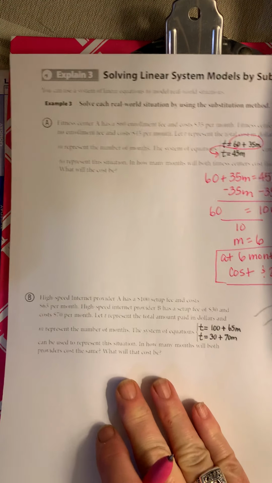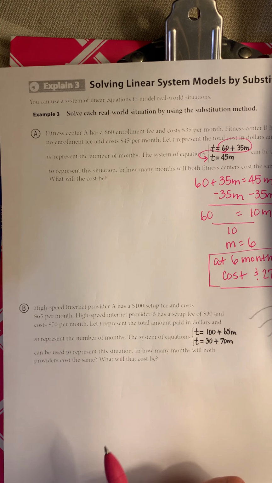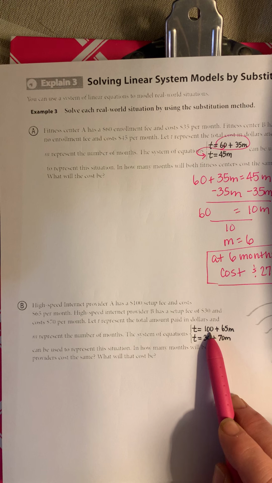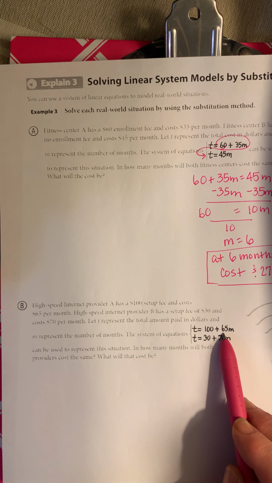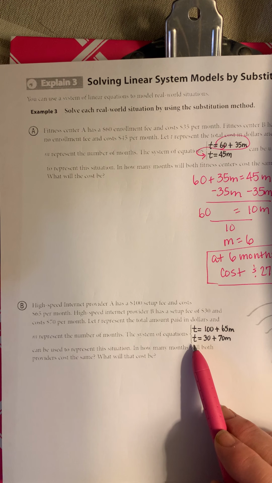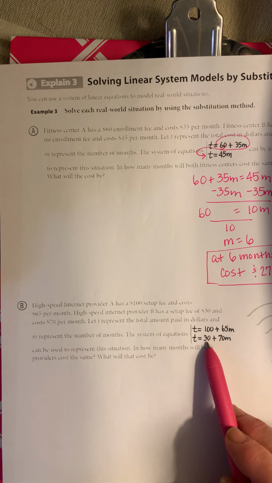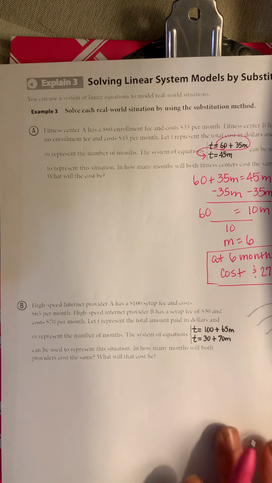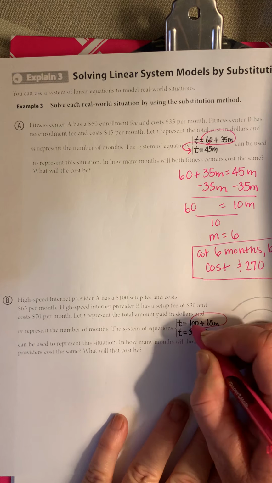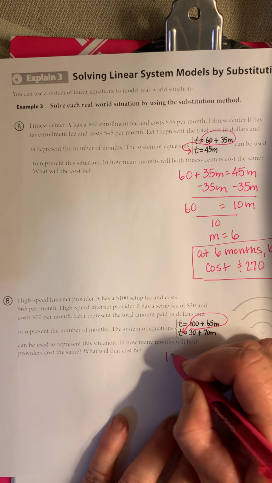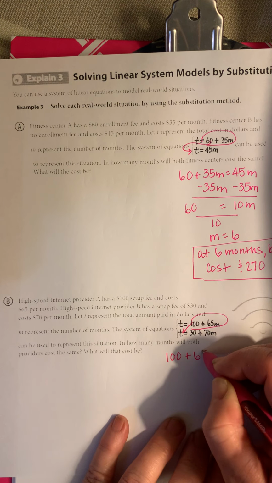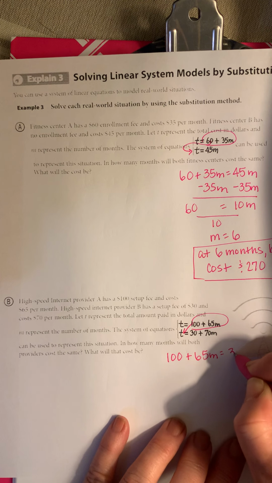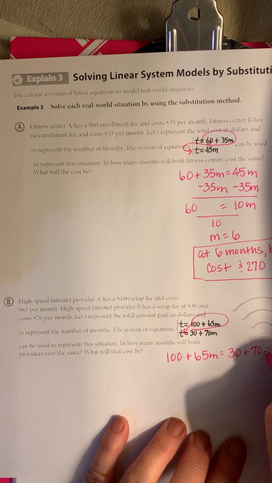All right, and our last example. High-speed internet provider A has a $100 setup fee plus $65 a month. High-speed internet provider B has a setup fee of $30 and $70 a month. In how many months will both providers cost the same, and what will the cost be? So basically, this is the same idea. We're going to substitute 100 plus 65m equals 30 plus 70m.